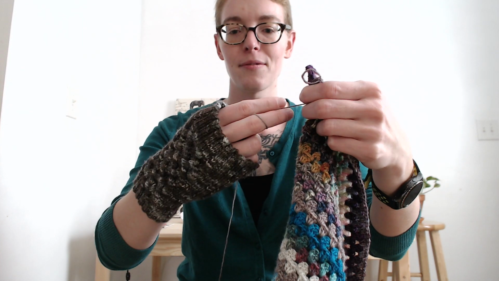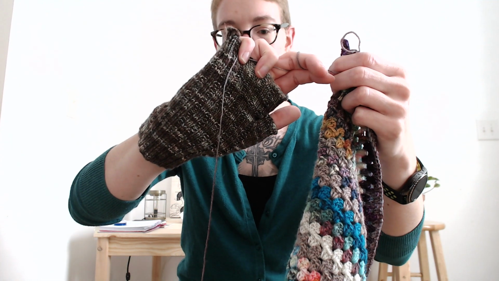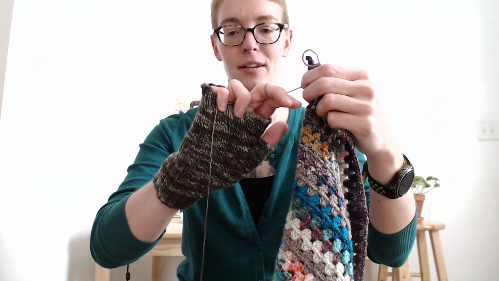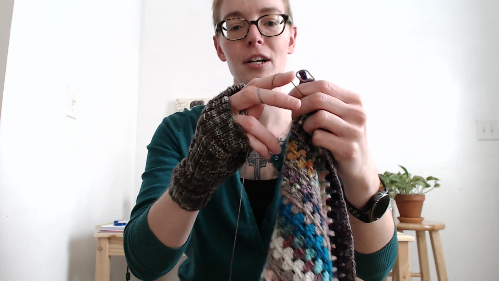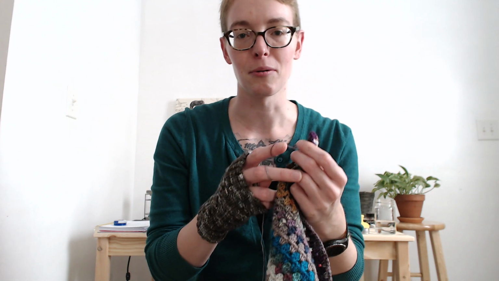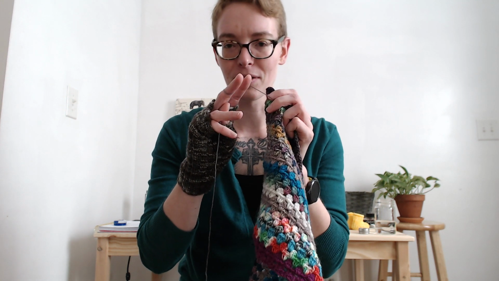I use the rest of my fingers to grab the yarn down along the base of my other fingers, and then it comes along my middle finger like this, and then goes over the top of my pointer finger, and then I knit like normal. I guess I didn't mention this, but I am an English style knitter. I throw. So yeah, this is how I hold my yarn.